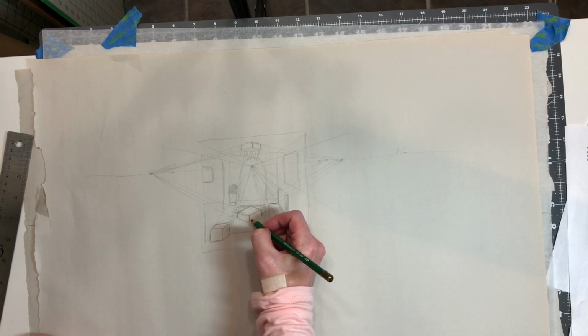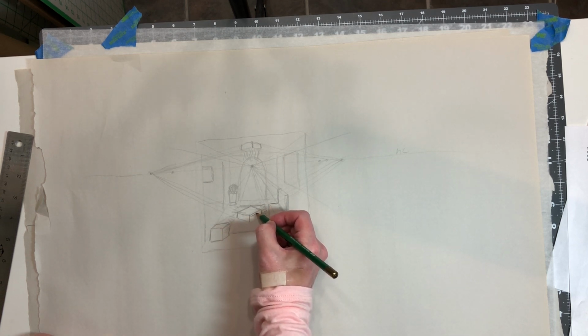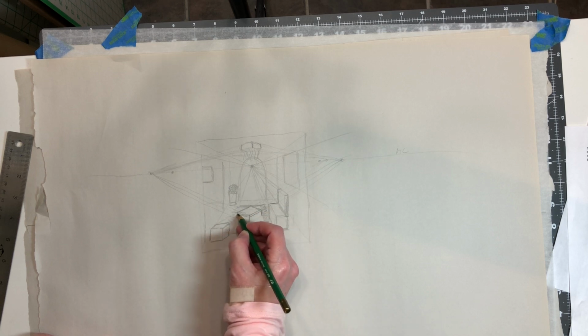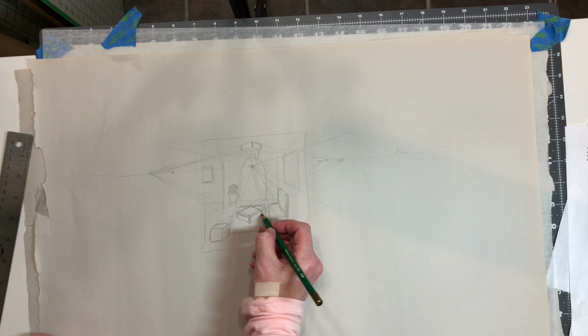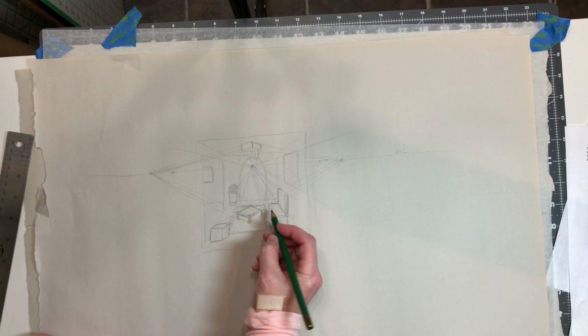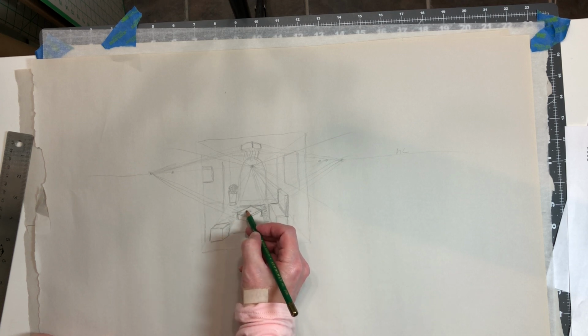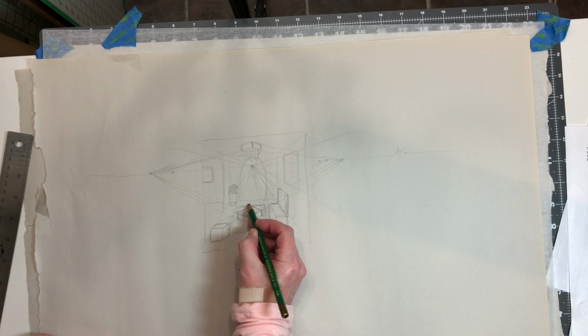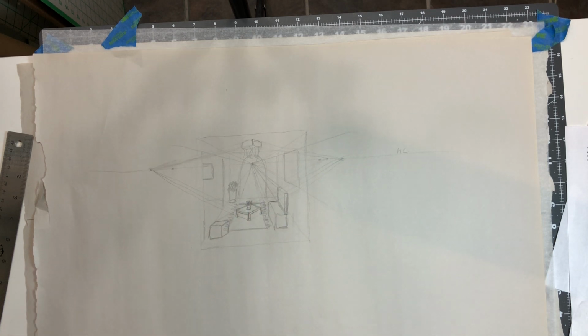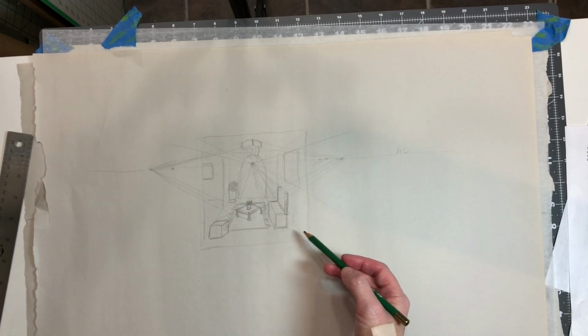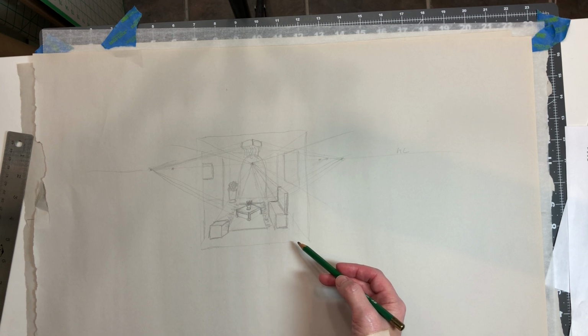If I want to make it look more like a table, depending on what type of table it is, I can get rid of the sides and do something with the legs and stuff like that. I can put a little vase sitting on top of here. So there you have it. You just want to keep building up on it, keep adding things into your room.